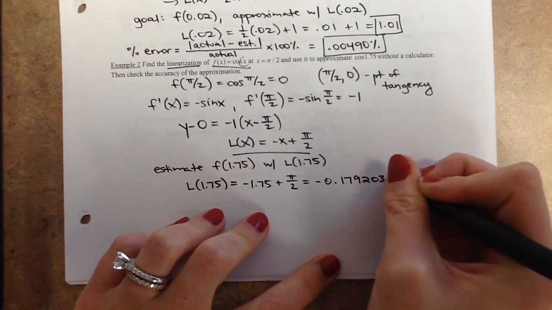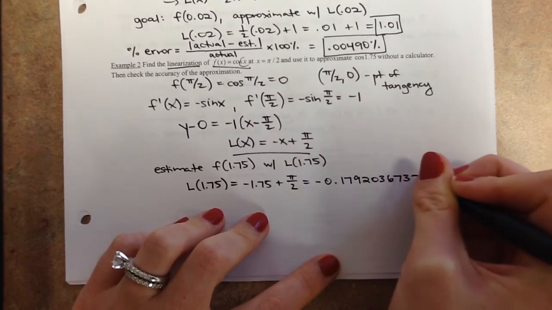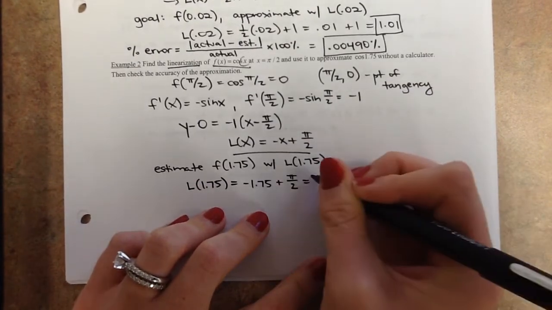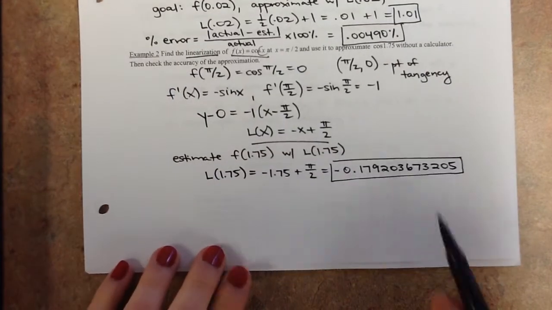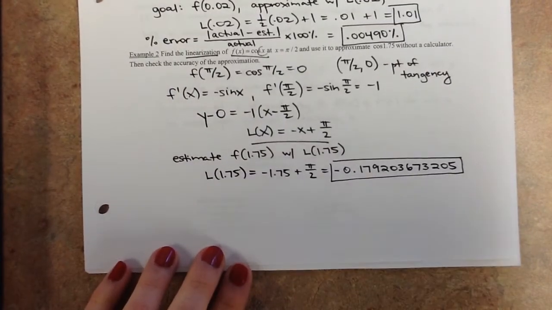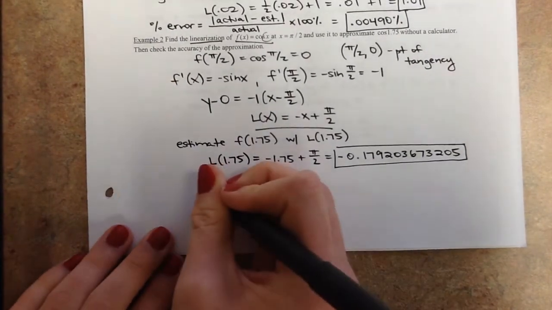Remember, we don't ever, ever, ever round until the end. I keep telling you guys 3 decimal places, but we don't do that until the very end of the problem. Our error formula would be all screwed up if I just gave you these 3 digits instead of all of them. Okay, so finally, percent error.